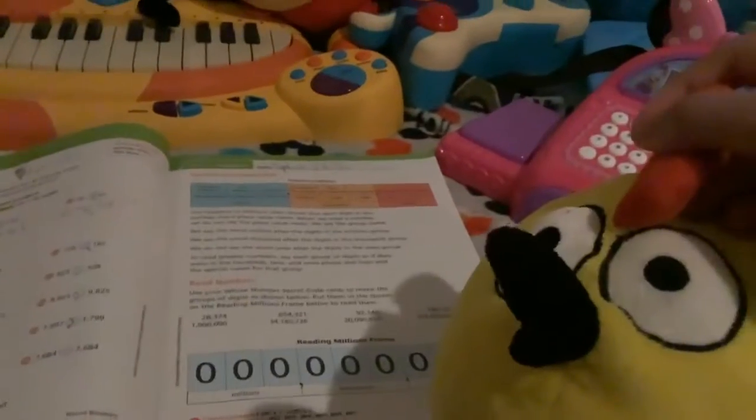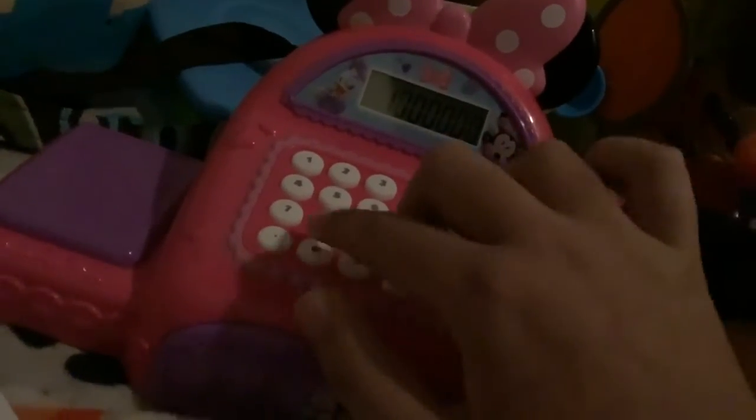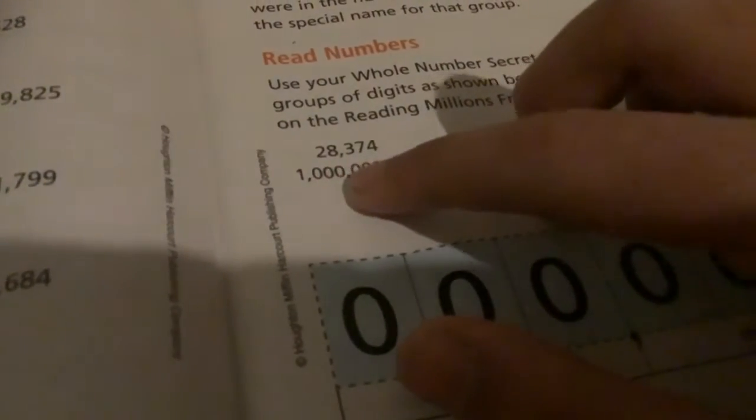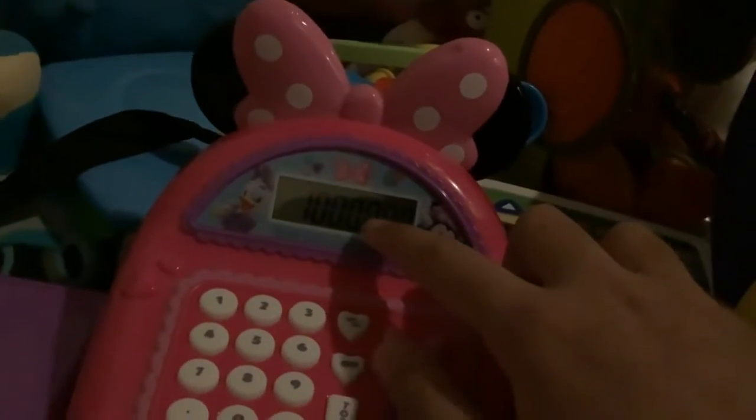Wait a second. Quack, I think I have an idea. Yes, Peep? You know when we have 10,000s together, that's 10,000? Yeah. And when we have 100,000s, that's 100,000, right? Yeah. So, what if we have 1,000 thousands. What number is 1,000 thousands? I think that's one more zero. So I think it has 6. 1, 2, 3, 4, 5, 6.